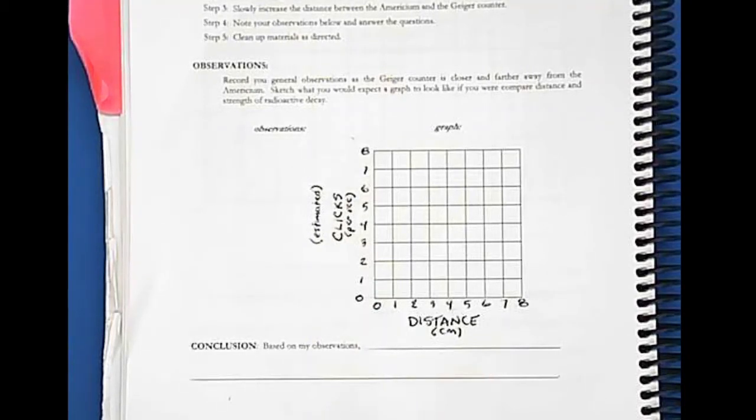And once you have this graph prepared, I'm going to be placing a Geiger counter on the screen and some americium. And I'm going to move the americium closer and farther away to the Geiger counter. And we're just going to estimate how many clicks per second we hear using the Geiger counter as an estimate of how strong the release of alpha particles are from the americium.